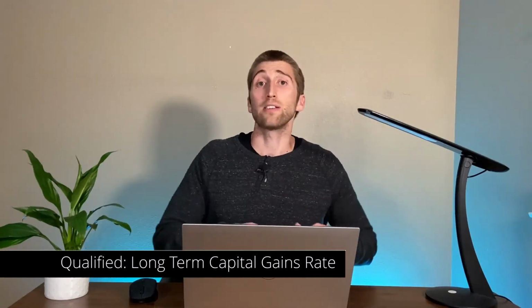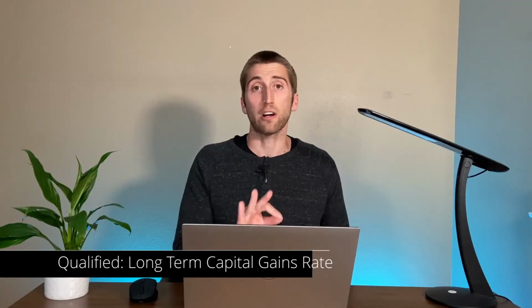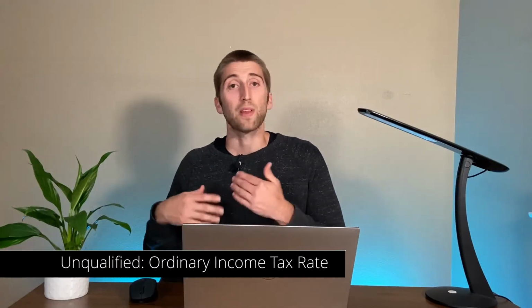So the primary difference between the two is the way that they are taxed, and that is the bottom line: when they get to your pocket, how are they actually taxed? If they are qualified, then they are taxed at the capital gains tax rate, which is more advantageous, and we'll talk about that in just a minute. But if they are unqualified or ordinary dividends, then they are taxed at the ordinary income tax rate, which is less advantageous than the capital gains tax rate.